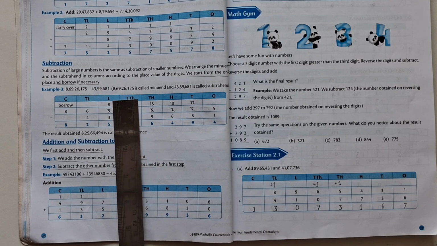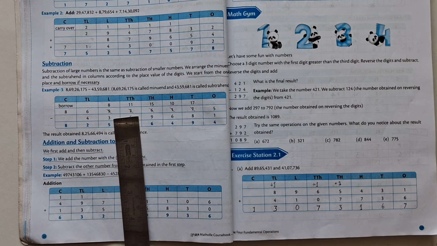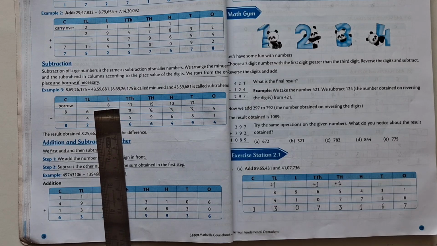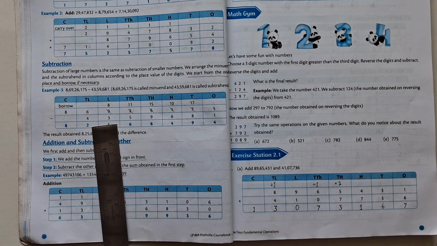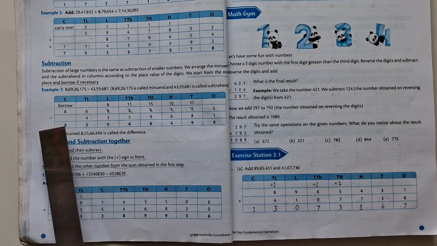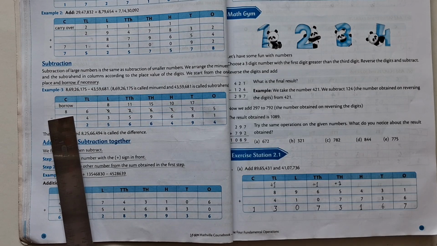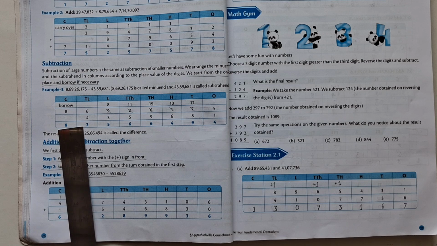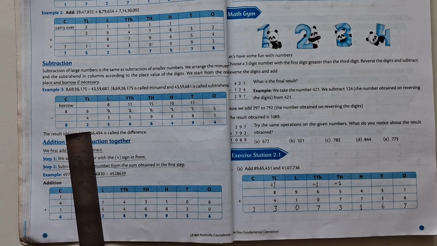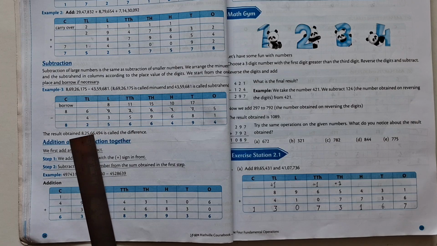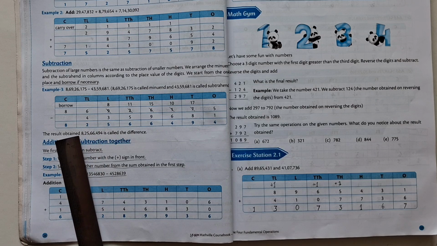Then think about the lakh column: 8 minus 3 is 5. Then ten lakh: 6 minus 4 is 2. And then the crore column: here is only 8 crore, so 8 is written down as it is. This is our final result, or our answer.